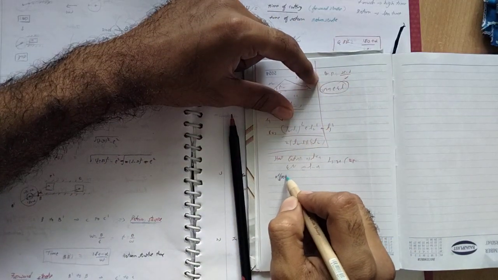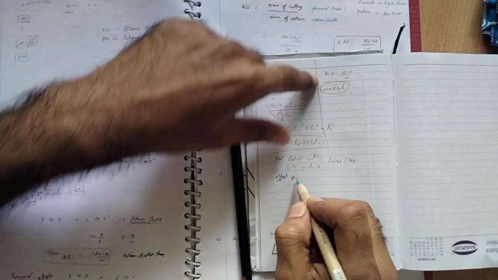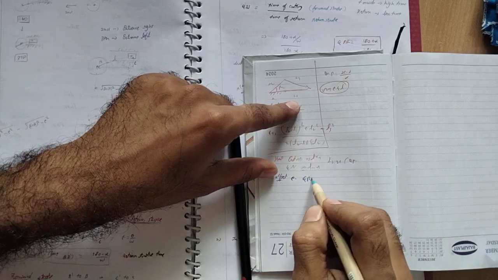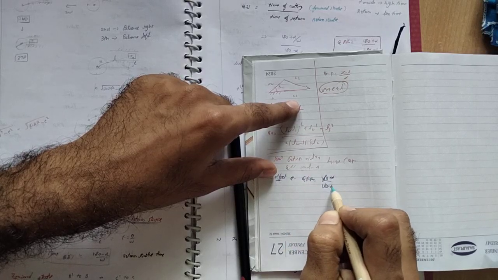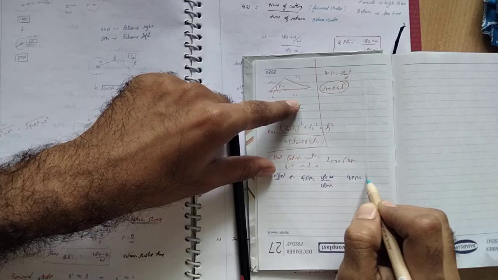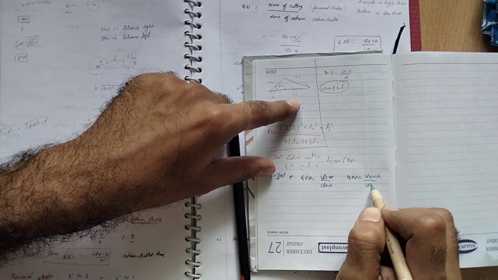Suppose there is an offset distance, meaning E is there. For that, the quick return ratio equals (180 plus alpha) divided by (180 minus alpha). So quick return ratio equals 180 plus alpha divided by 180 minus alpha.